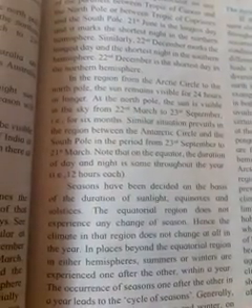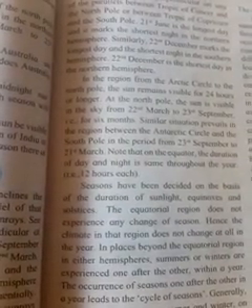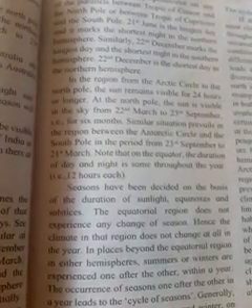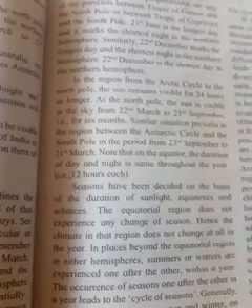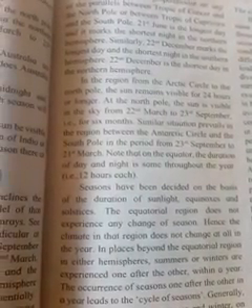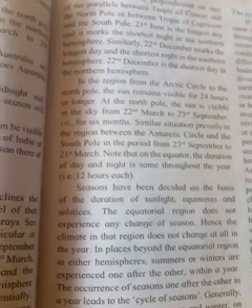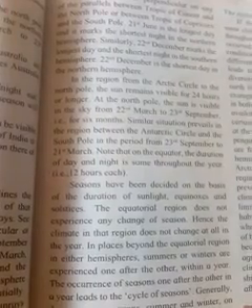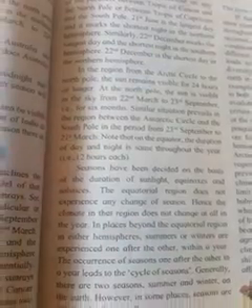A similar situation prevails in the regions between the Antarctic Circle and the South Pole. That means the first is the Arctic Circle to the North Pole and the second is the Antarctic Circle to the South Pole. The period from 23rd September to 22nd March is 6 months. Note that on the equator, the duration of daytime and night time is the same throughout the year.